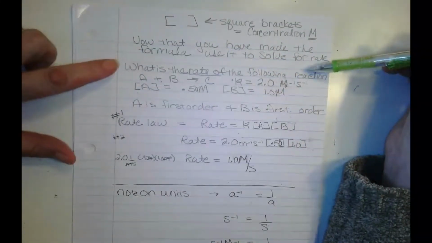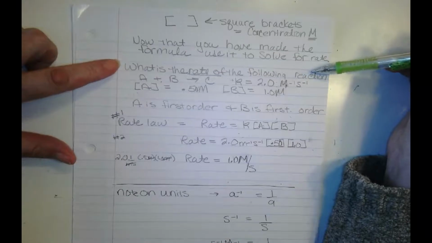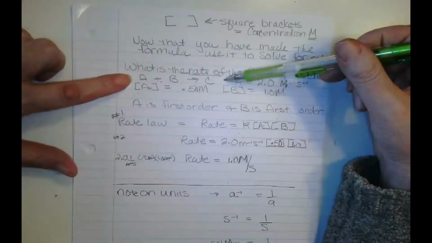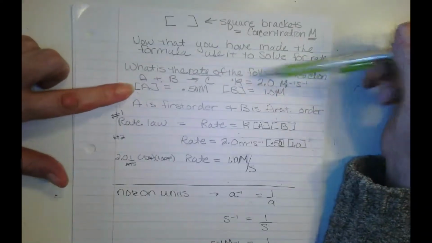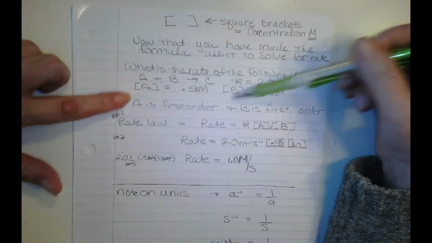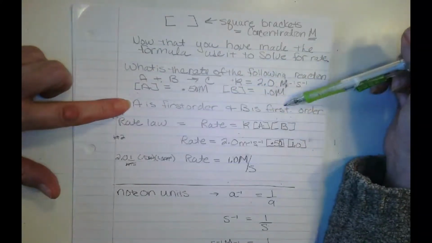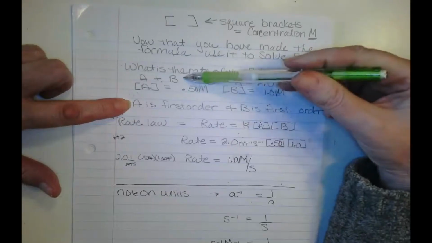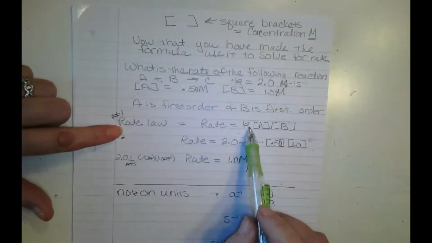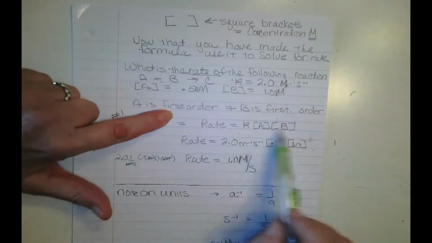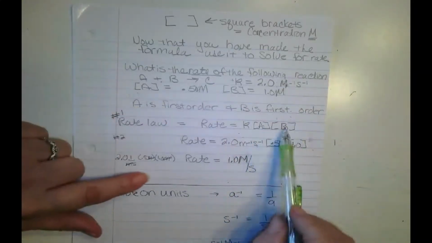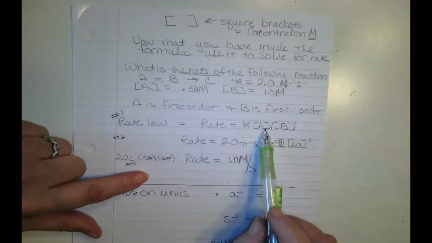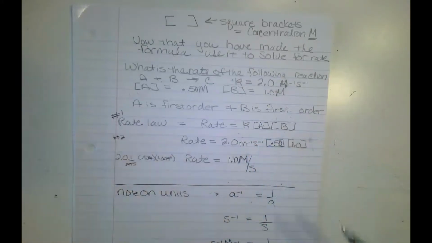So our question is, what's the rate of the following reaction? They give us this reaction, they give us our K, and they give us our concentrations, and then they tell us what order my reactants are in. So the first thing that you do is you write your rate law. My rate law equals K, A to the first order, B to the first order. So my rate equals K, concentration of A times the concentration of B.